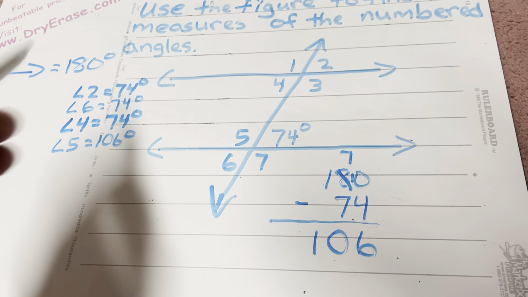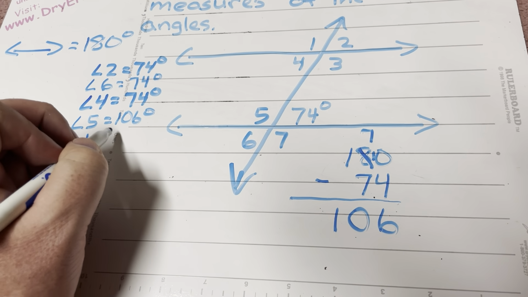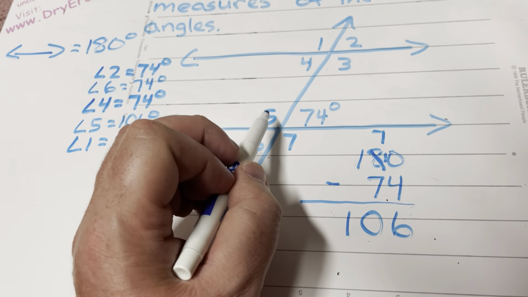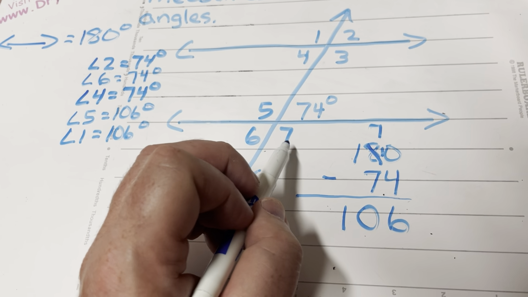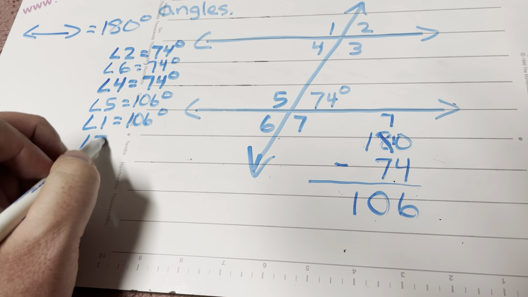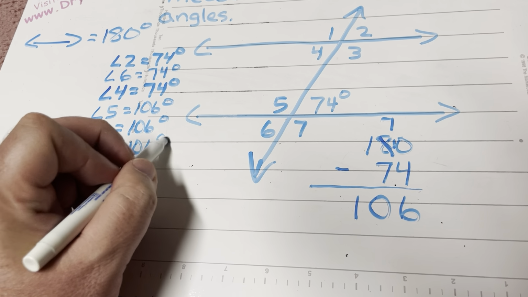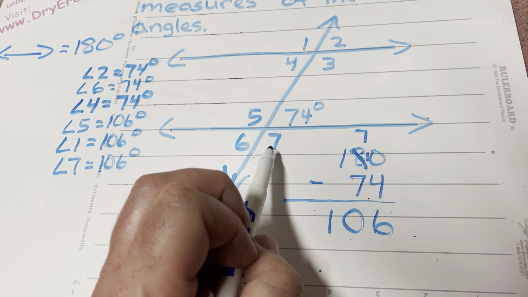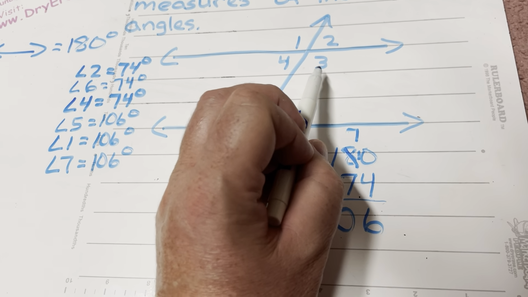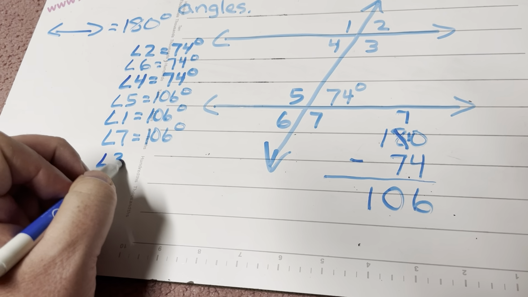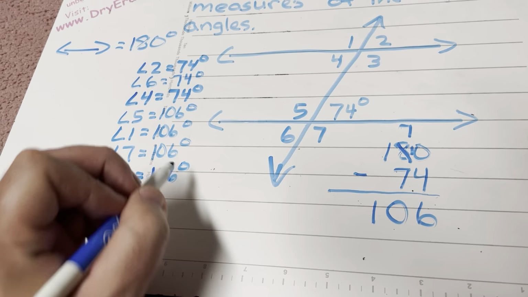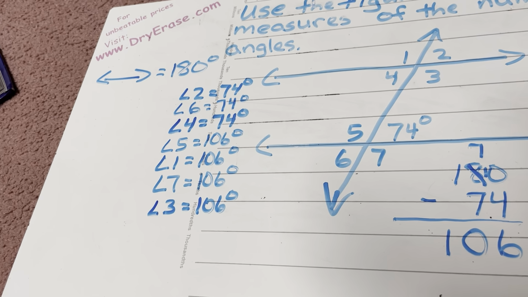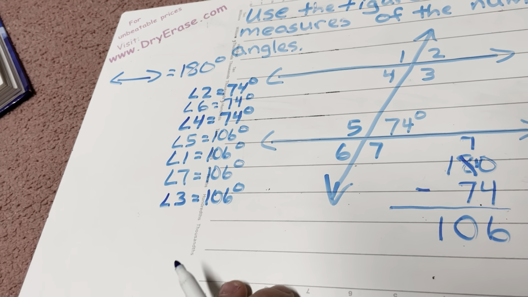which also tells me that its corresponding angle up here, angle 1, is also 106 degrees. But if opposite angles are equal and angle 5 is 106 degrees, then its opposite angle, angle 7, must also be 106 degrees, which then, as the circle continues, the corresponding angle to angle 7, which is angle 3, must also be 106 degrees. That's not hard, 8th grade. You're going to be able to handle that with no problem at all. All right, moving right along.